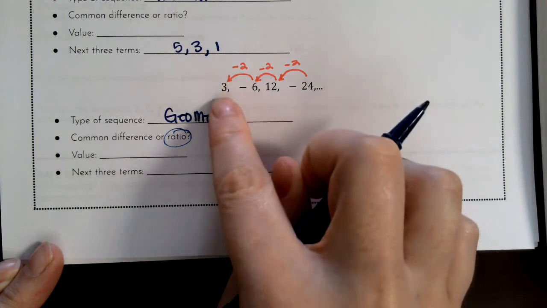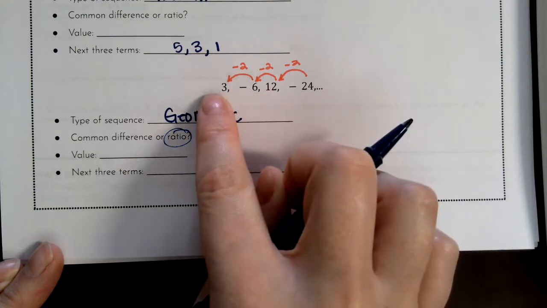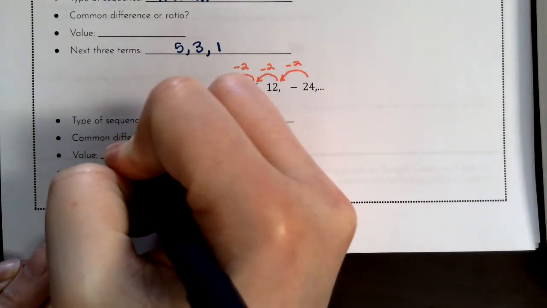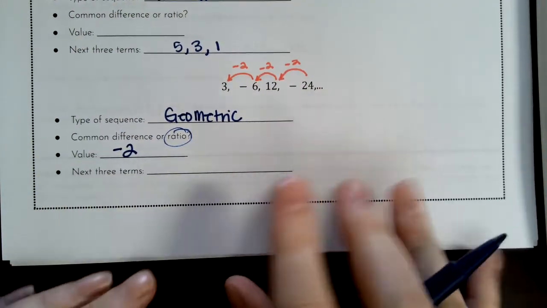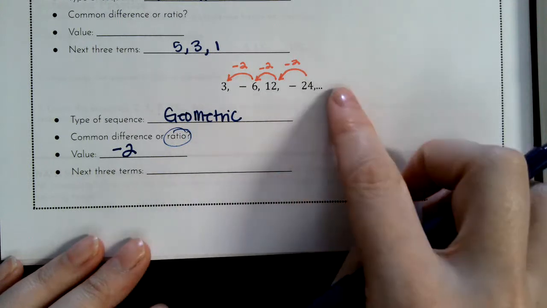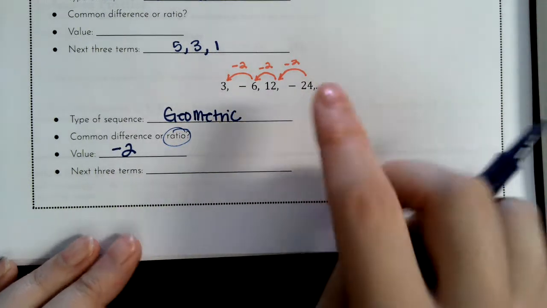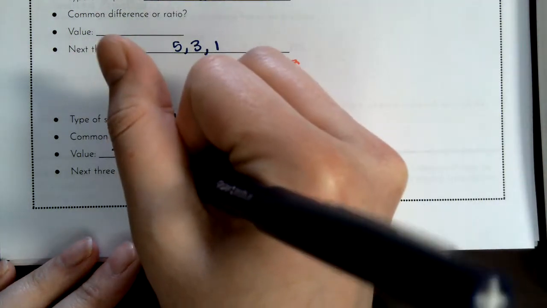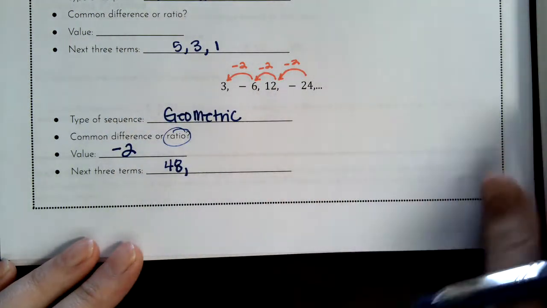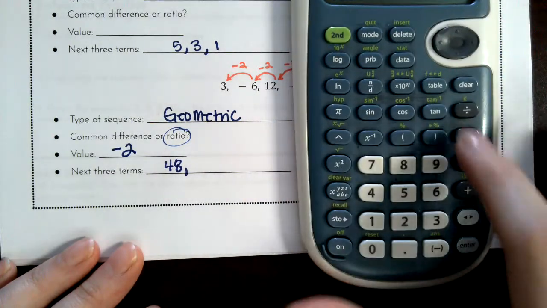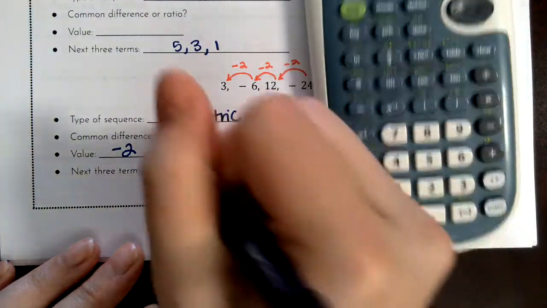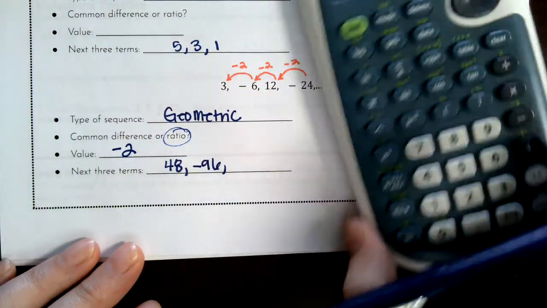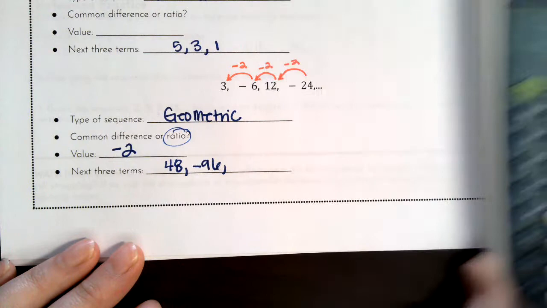The value is whatever we're multiplying by to get from the first number to the second. 3 times -2 gives me -6, so my value is -2. Then for the next three terms, I can multiply by -2 each time. -24 times -2 is a positive 48. 48 times -2 is -96. And then a positive 192.